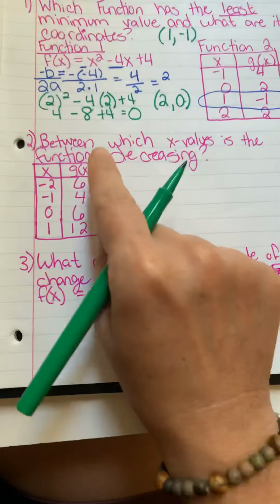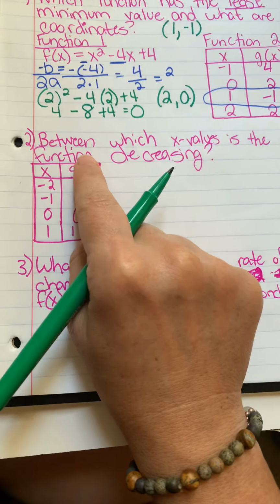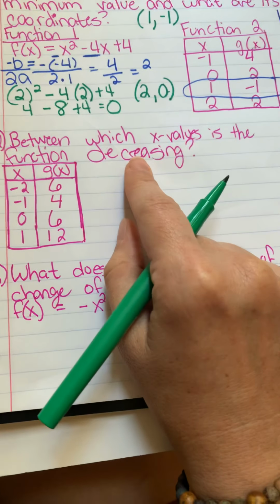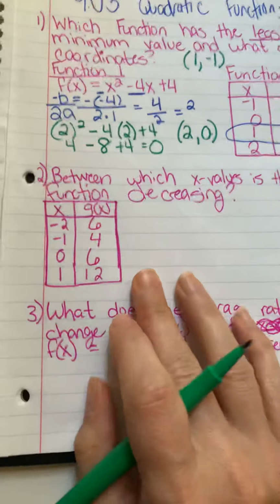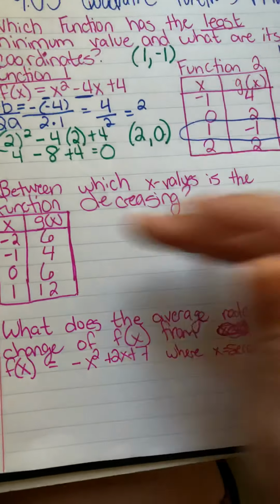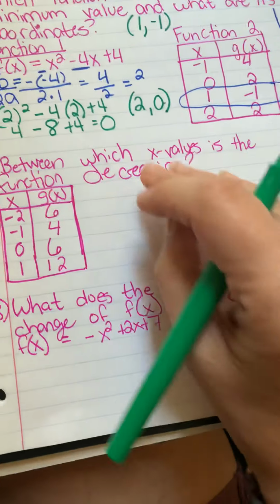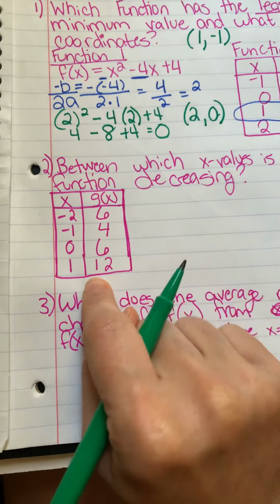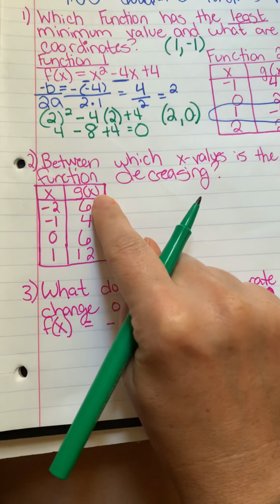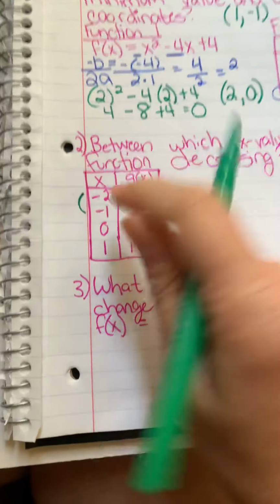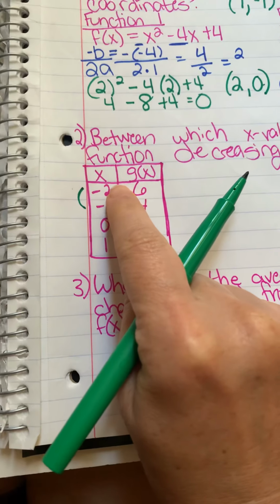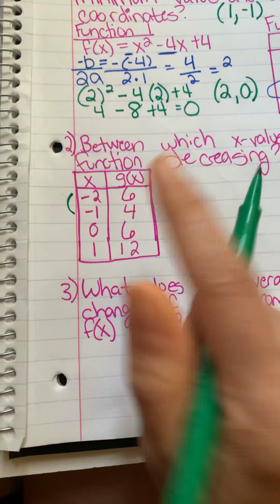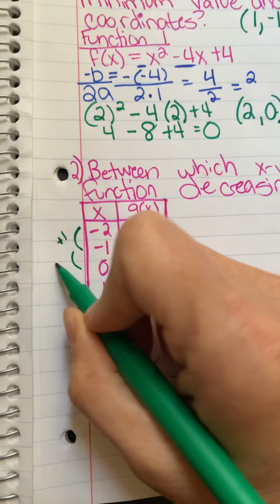For question 2, between which x values is the function decreasing? I wrote this a little bit simpler than the question was on the quiz, but they gave you, is it decreasing between x is 1 and x is 2? We're going to go through each of these pieces and see, is it decreasing or increasing? You can see my x values, I went from -2 up to -1, up to 0, up to 1. I went up 1 each time.